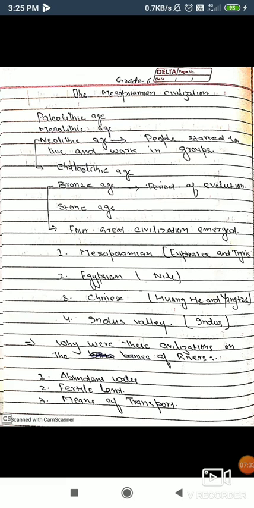Number third, means of transport. Yes, once they started civilization, they started trade and commerce. Once they started trade and commerce, for that they needed the means of transport. They were also drawing the carts. They also made the bull carts, camel carts, etc. But the best thing, the easiest way, was the water. They started making small boats and carrying the things, whatever they were trading with other people. They started using water as a means of transport.